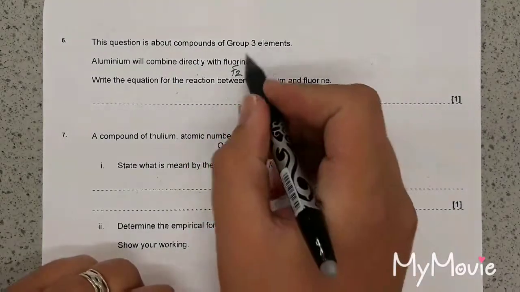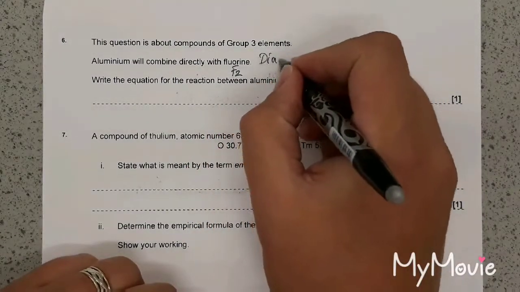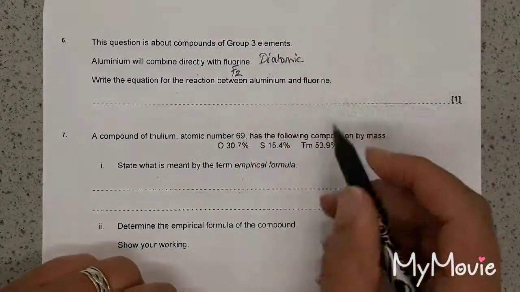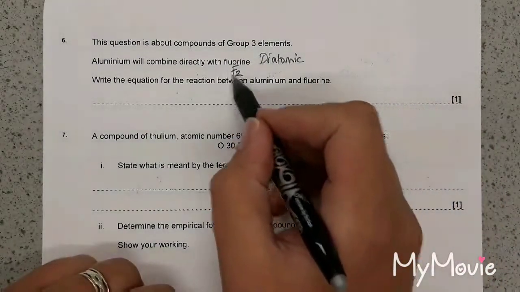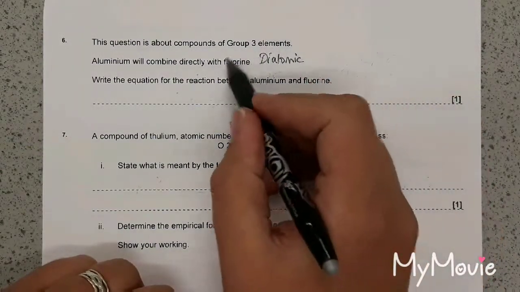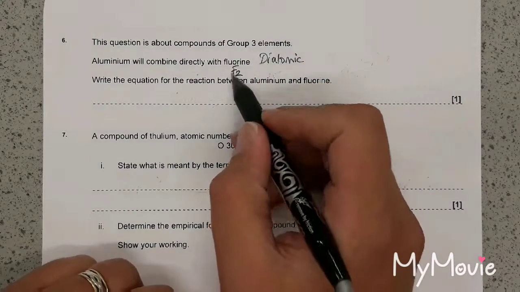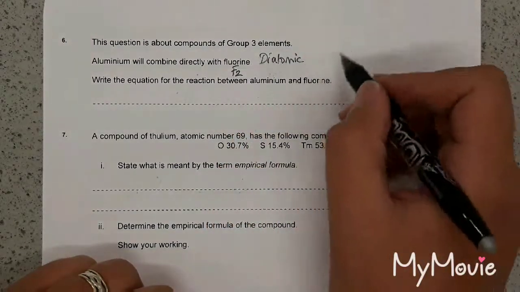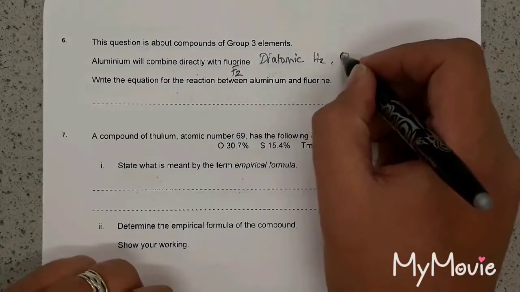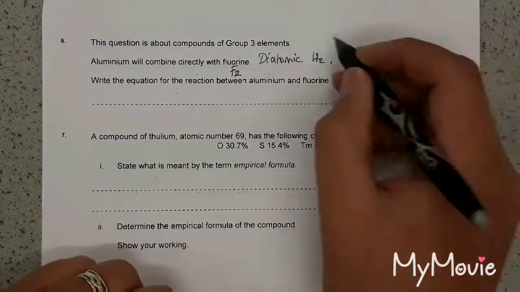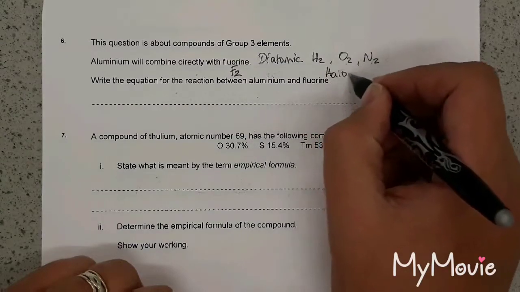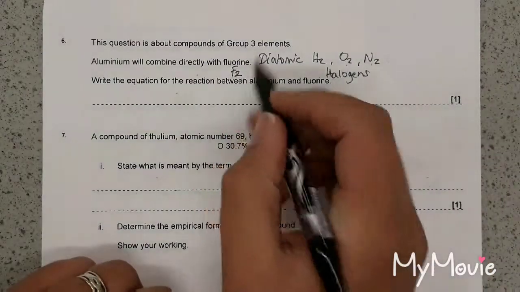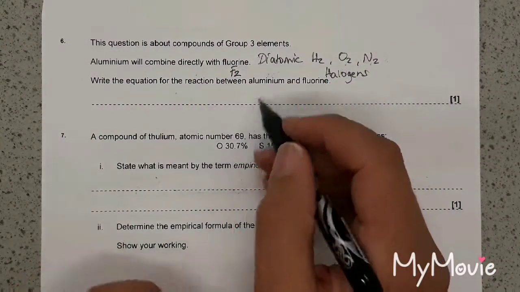Fluorine is one of the diatomic molecules, or diatomic elements, that we've got on the periodic table. So all the elements that exist as two atoms combined. So all of group 7, all of the halogens exist as diatomic molecules, and other examples are hydrogen, which is H2, oxygen, which is O2, nitrogen, which is N2, and all of the halogens, all of group 7. So if you fail to spot that, your equation will be wrong straight away.